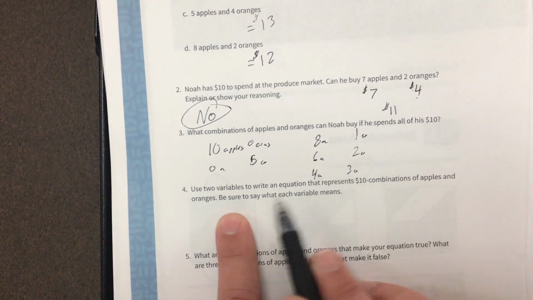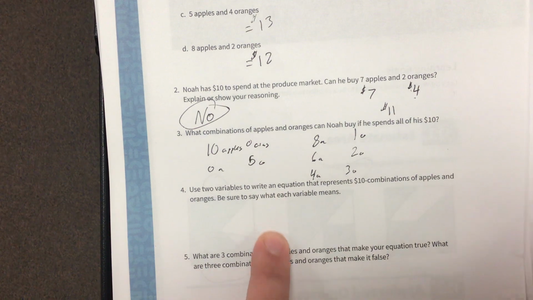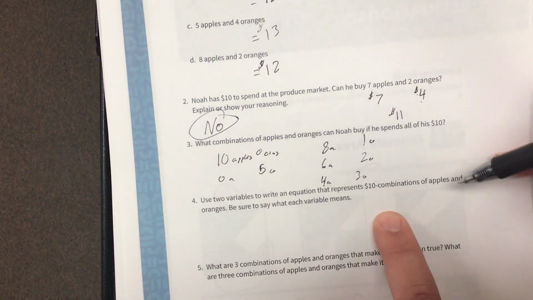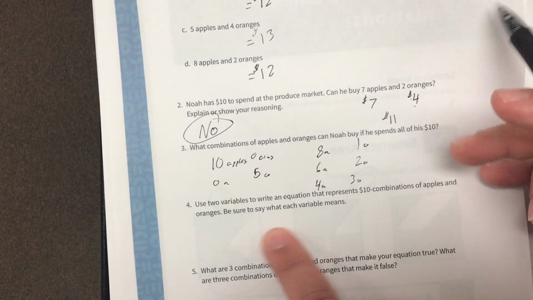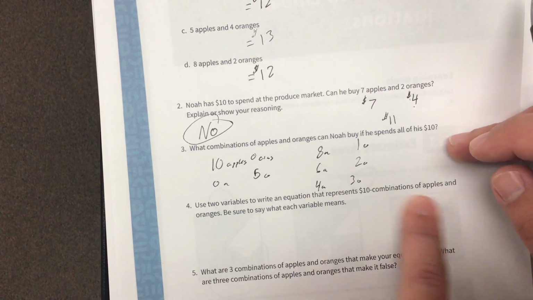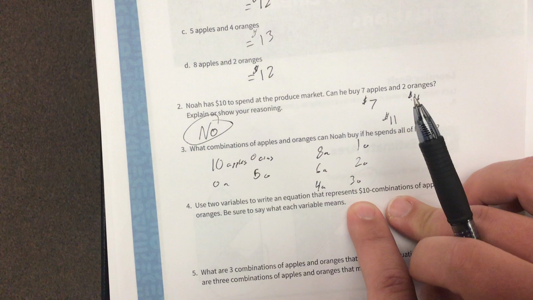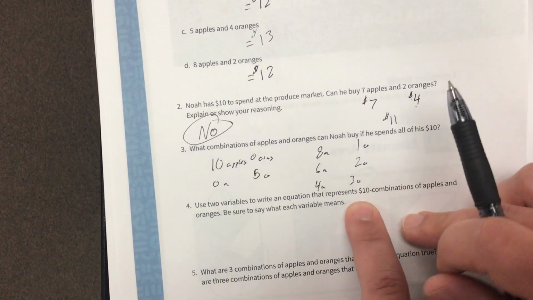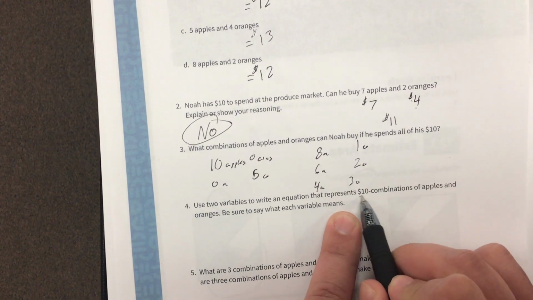Number 4 says use 2 variables to write an equation that represents a $10 combination of apples and oranges. Be sure to say what each variable means. All right, A for apples and O for oranges. We all okay with that?